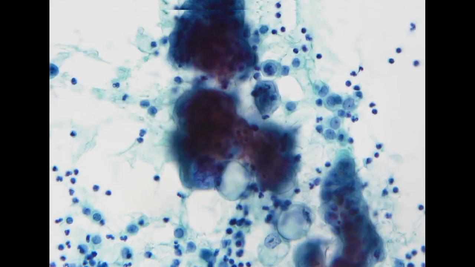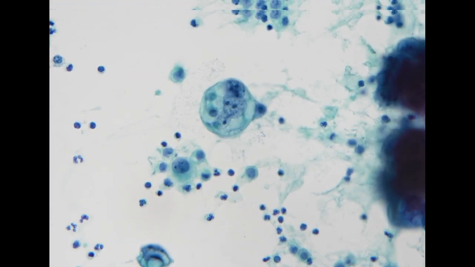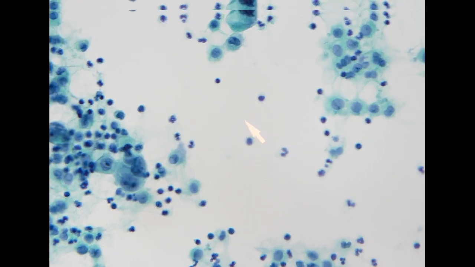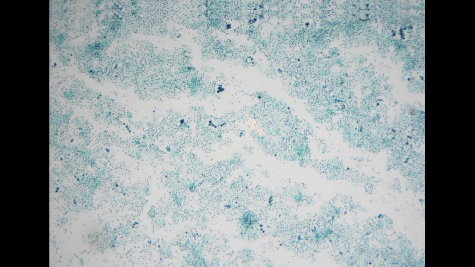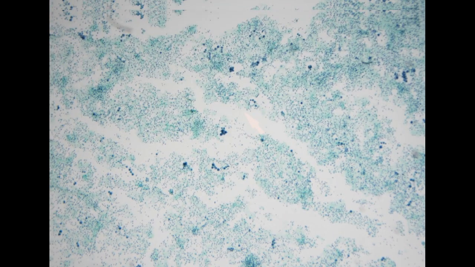intraepithelial inflammatory cells. For the single cells, we do see a very big nucleus, very big nucleoli, and a lot of bubbles in the cytoplasm. So this is diagnostic for adenocarcinoma, and based on the history, consistent with cholangiocarcinoma.